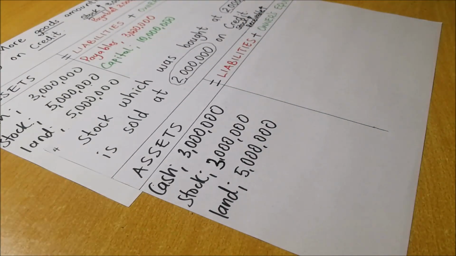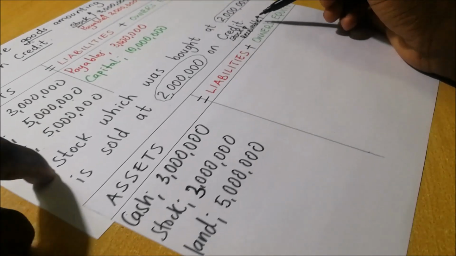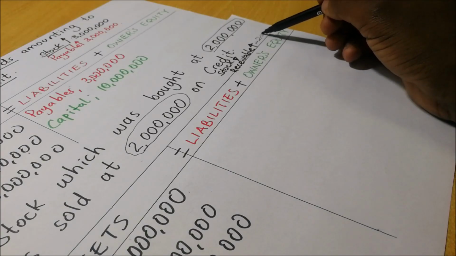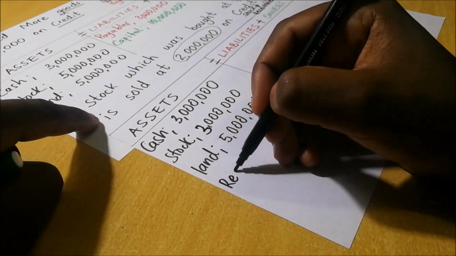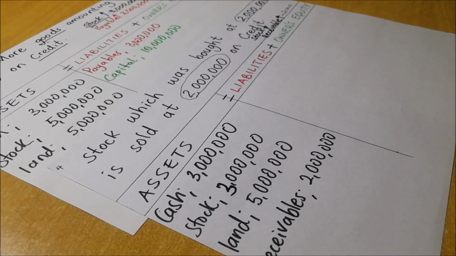And we have a new asset, a receivable. Remember, we are expecting this guy to pay us the 2 million because he has not paid cash. So that is a receivable and it's an asset. The receivables are worth 2 million. So that is it for our asset side.